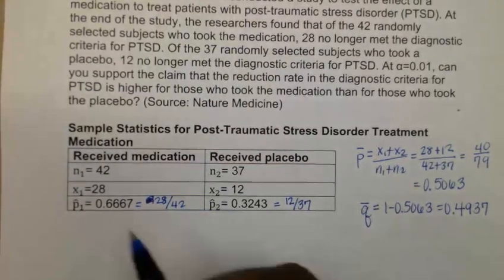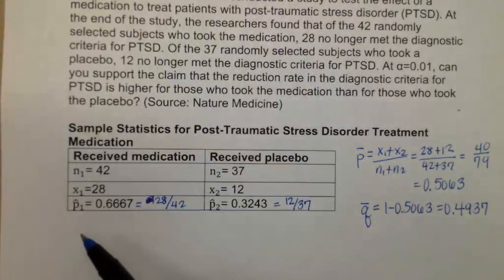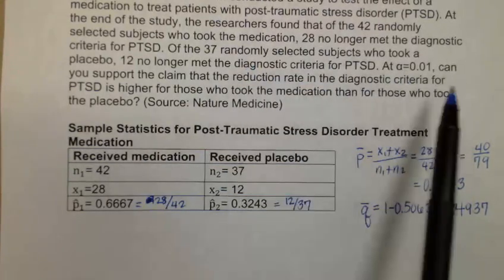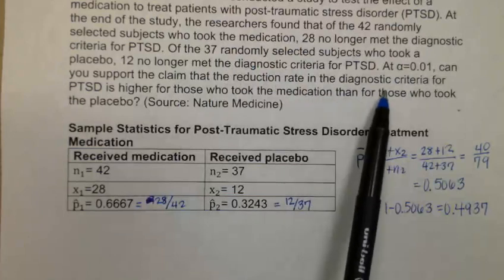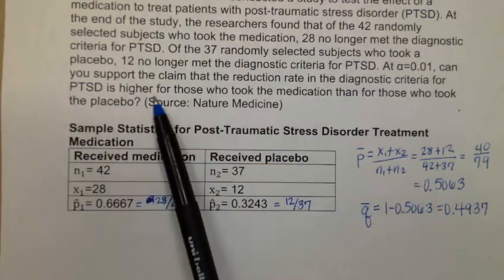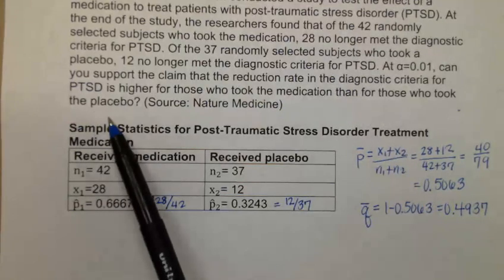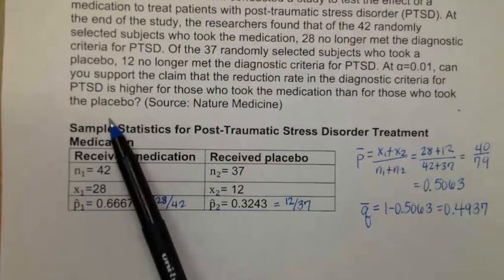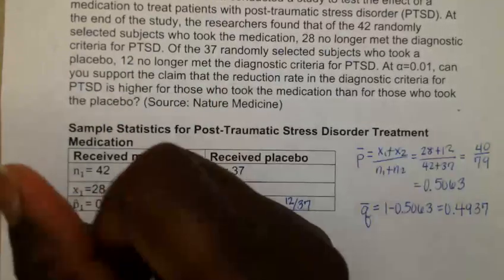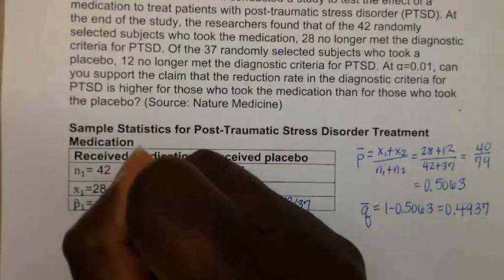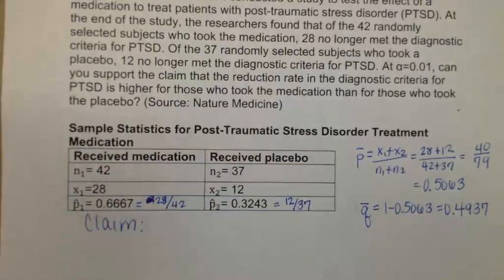All right, so let's look at the claim. The claim is stating the reduction rate in the diagnostic criteria for PTSD is higher for those who took the medication than for those who took the placebo. So that means claim, higher.